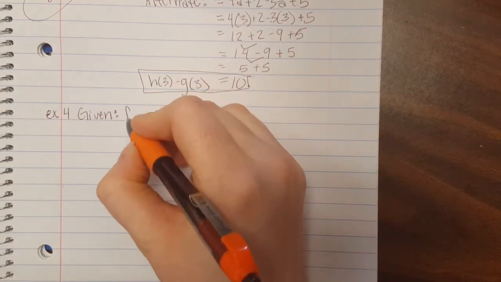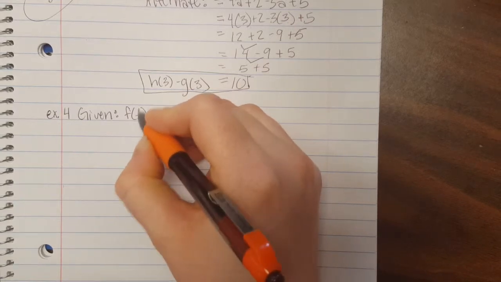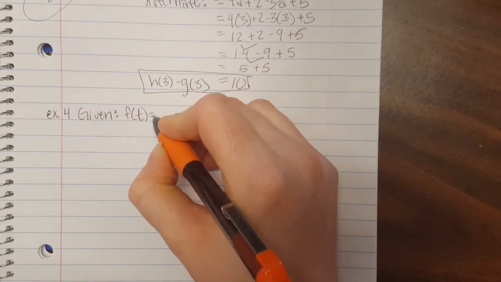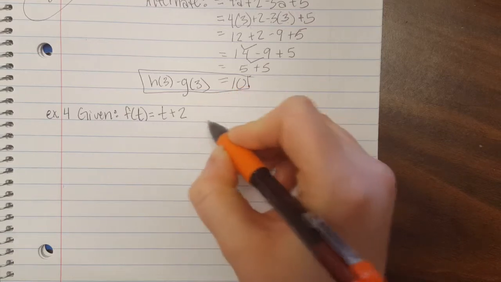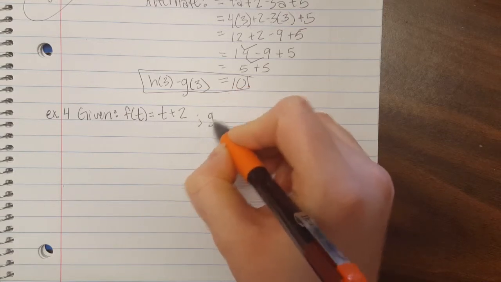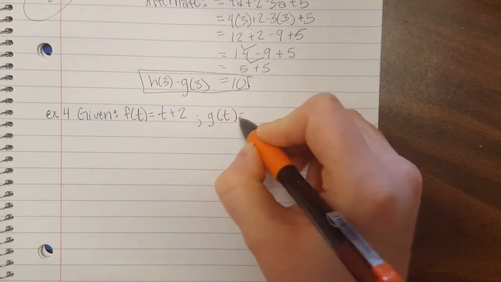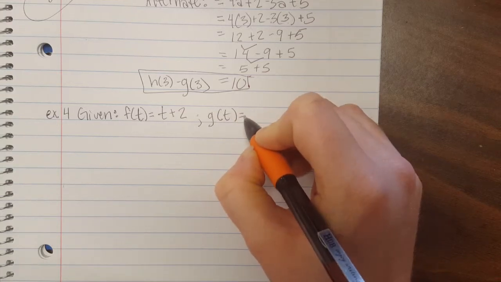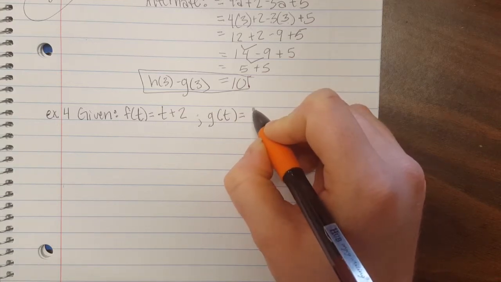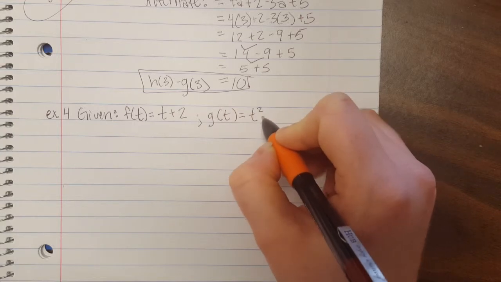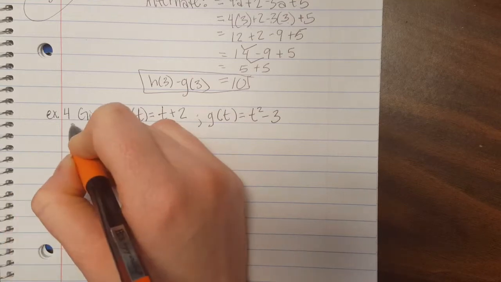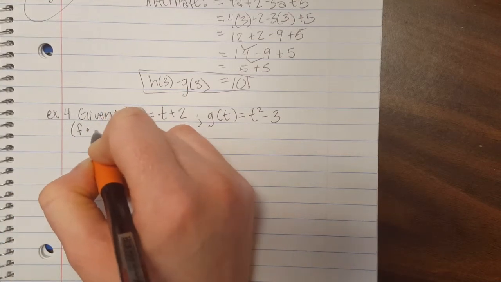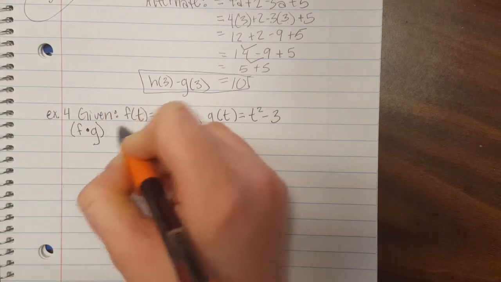Let's see. f of t equals t plus 2, and g of t equals, how about t squared minus 3? And we're going to find f times g of t.